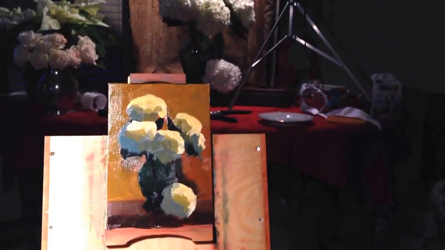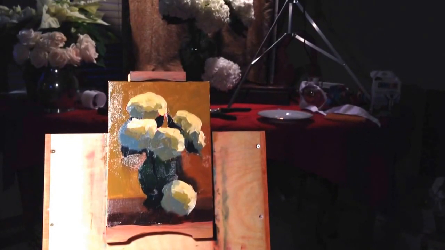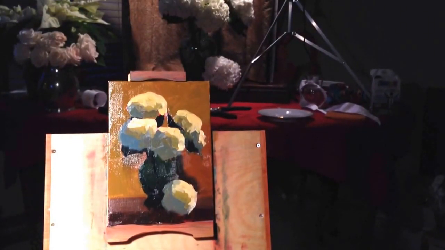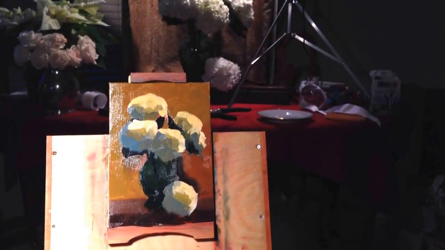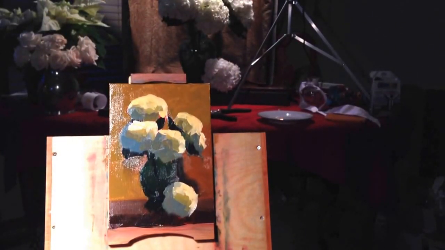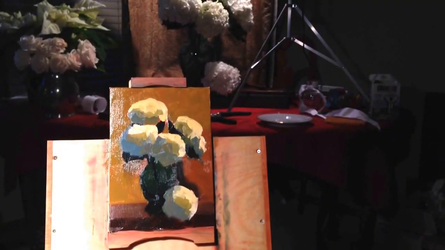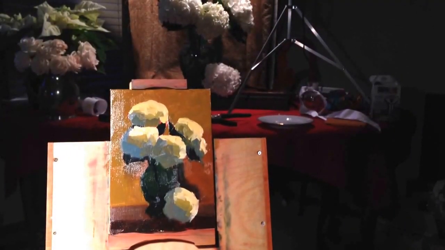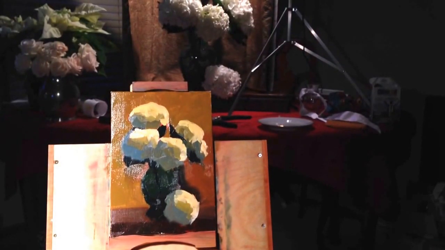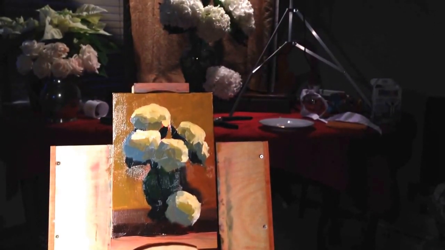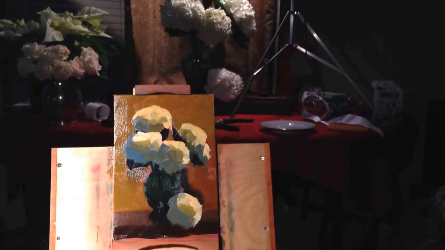I would like to say again, if I haven't already, to remember to treat your hydrangea flowers as spheres. Forget about all the little flowers that make up those spheres and just see it as a big white ball. And think about, how do we shade balls? And that will help simplify things greatly.